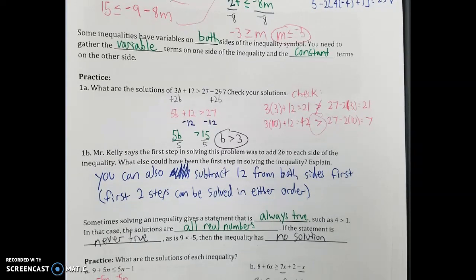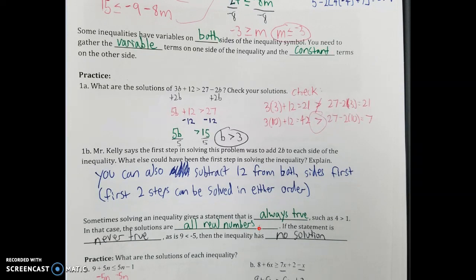So last little step in here is that sometimes we have an inequality that results in something that's always true. So 4 greater than 1, that's always true. In that case, we say our solutions are just any real numbers, so all real numbers would be the answer. Kind of think back to your infinite solutions. If the statement is never true, so something like 9 less than negative 5, because that can never work, then the inequality has no solution. So we've seen cases like this before.